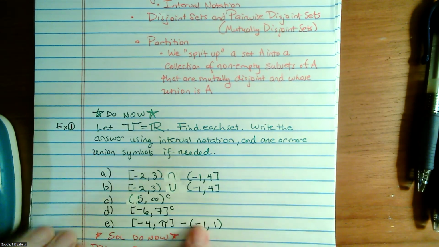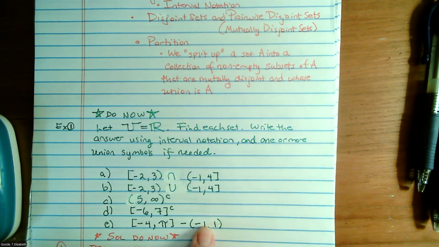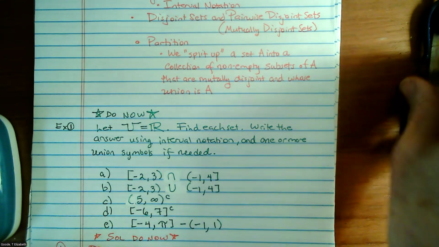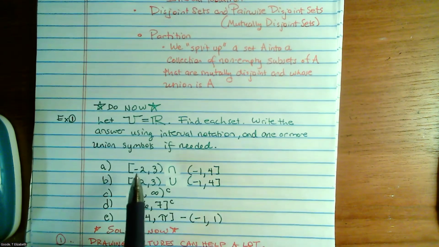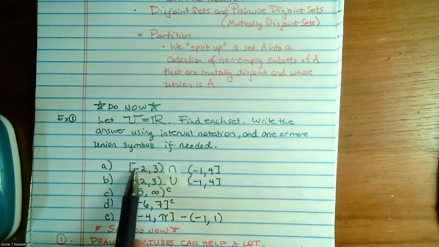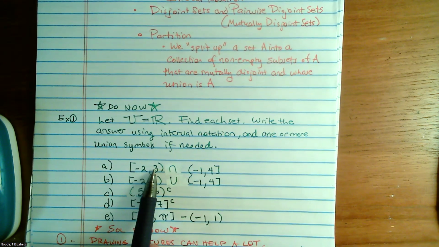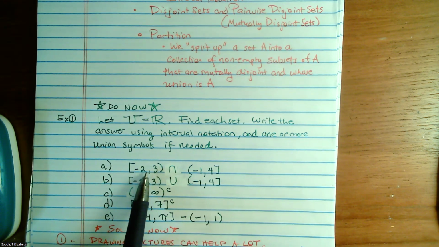These are all interval notation problems, and I want to emphasize something, folks. When we have interval notation, there are an infinite number of numbers in an interval that's a real interval. I may use integer numbers as the bounds, like -2 and 3, but this set contains a lot more than -2, -1, 0, 1, 2.